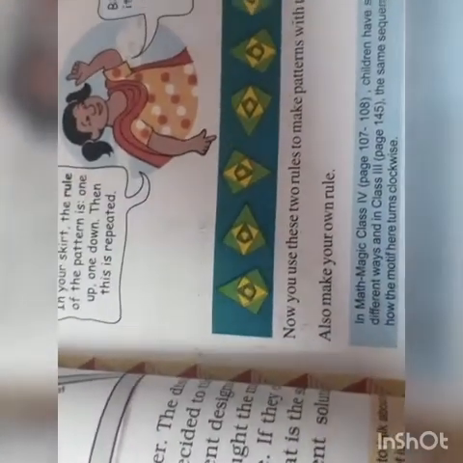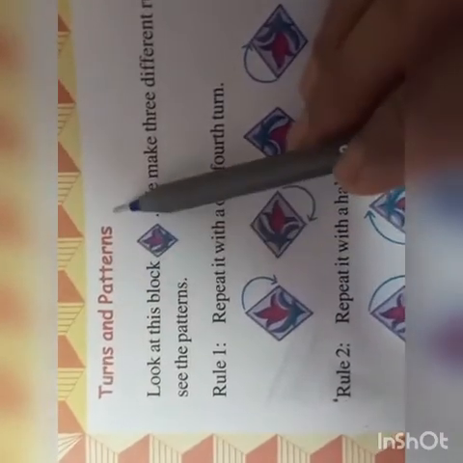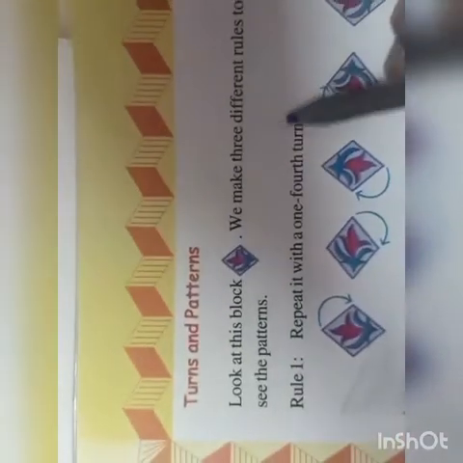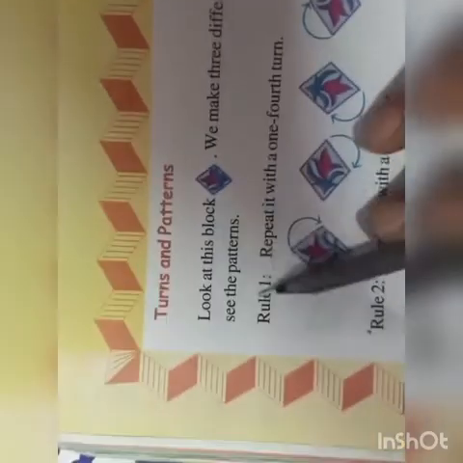Now this was page number 99. Now we move on to page number 100. Here also turns and patterns. Now how does the pattern look when they are turned? Look at this block. We make 3 different rules to turn it clockwise and see the pattern.